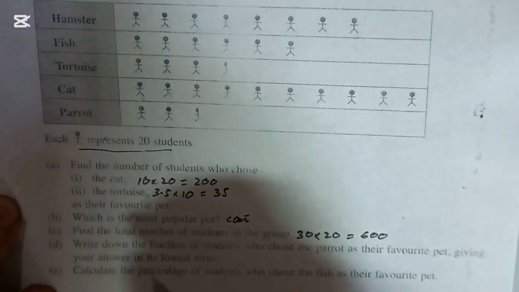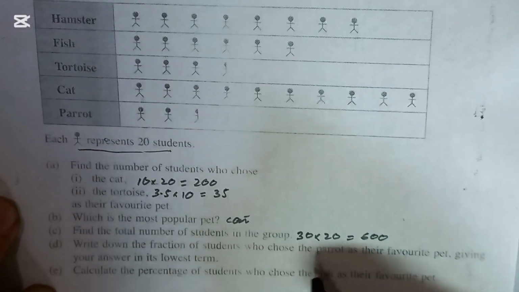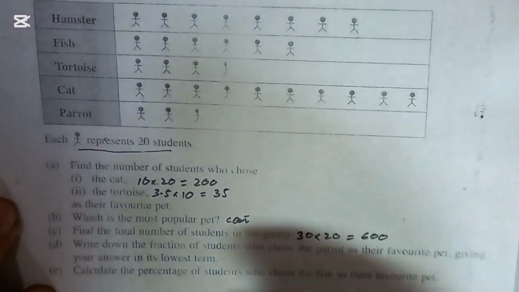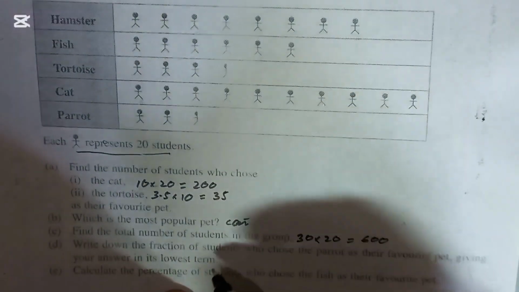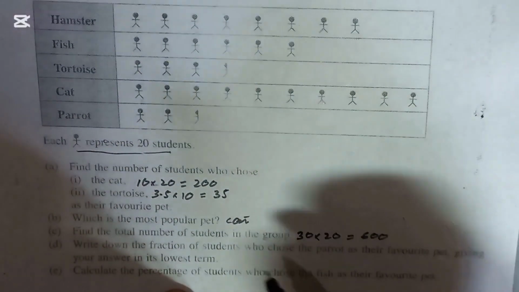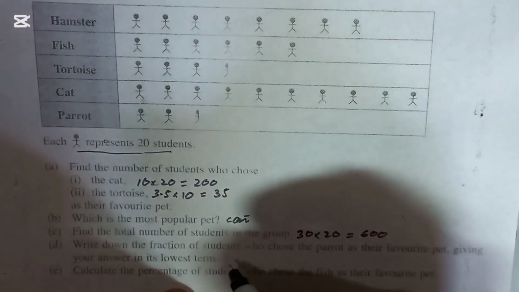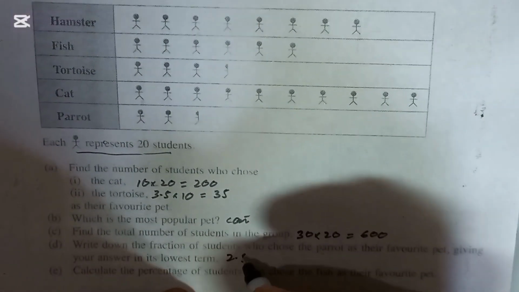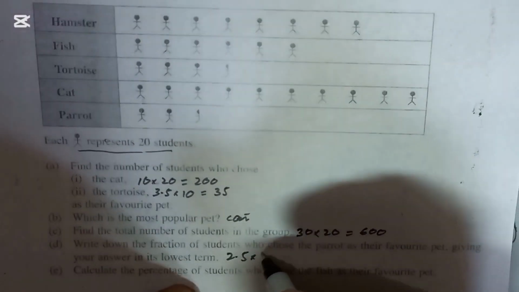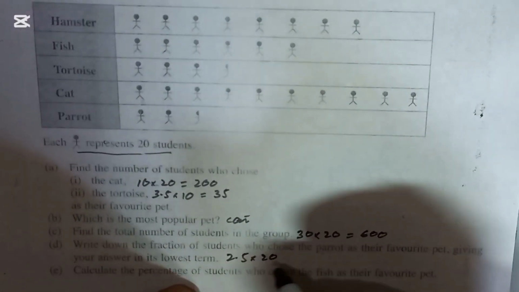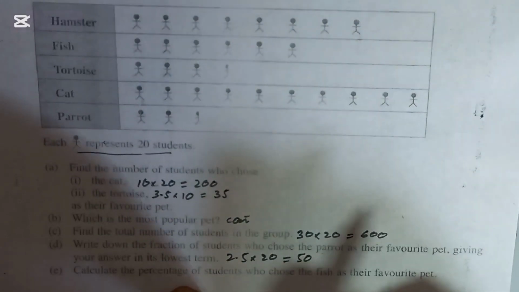The next requirement is write down the fraction of the students who choose the parrot as their favorite pet, giving your answer in its lowest term. So parrot, and here is the parrot: 1, 2, 2 and a half. So 2 and a half multiplied, each figure represents 20. So 25 twos are 50. So 50 is the total number of the students.